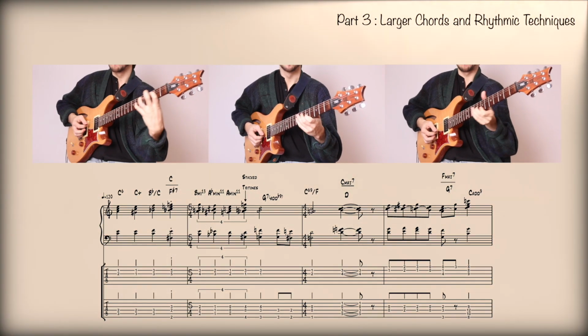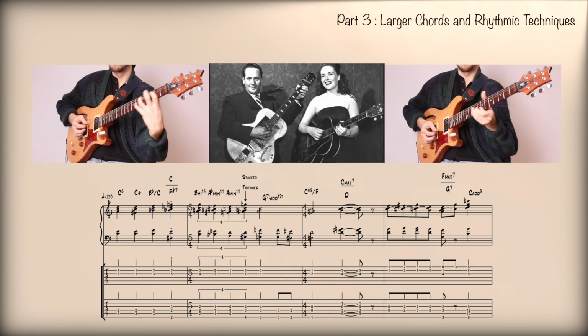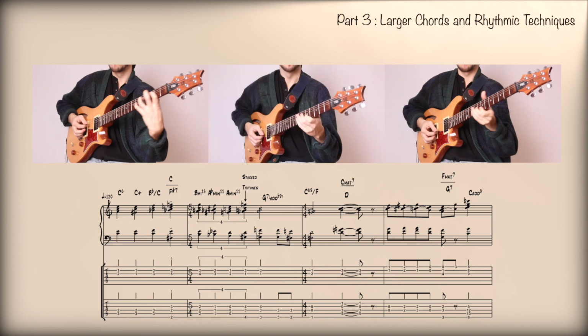Okay, so that sounds less like Collier and more like a bad recording of a Les Paul and Mary Ford song. So if the harmony and rhythm aren't to blame, then what's going on here?